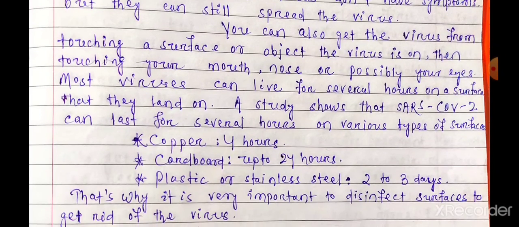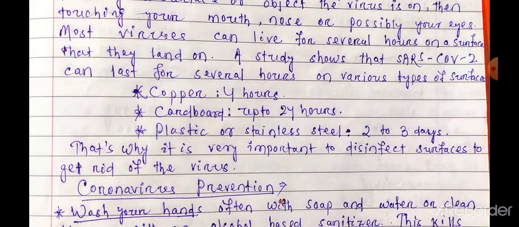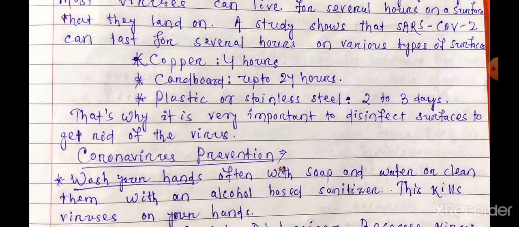Most viruses can live for several hours on a surface that they land on. A study shows that SARS-CoV-2 can last for several hours on various types of surfaces. Copper 4 hours, cardboard up to 24 hours, plastic or stainless steel 2 to 3 days. That is why it is very important to disinfect surfaces to get rid of the virus.